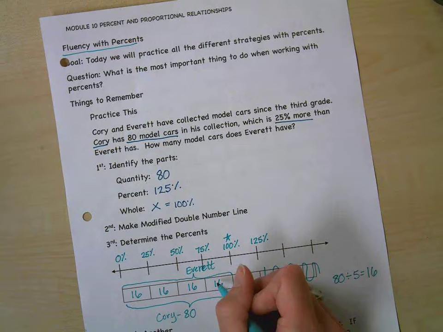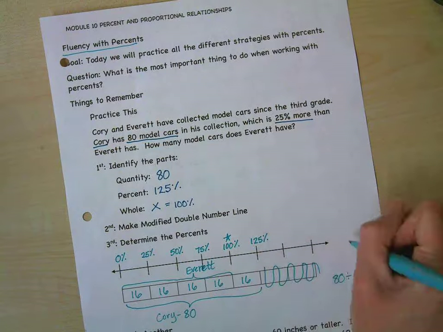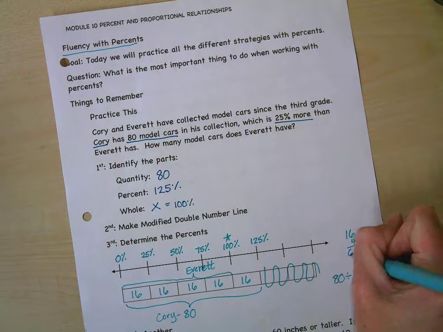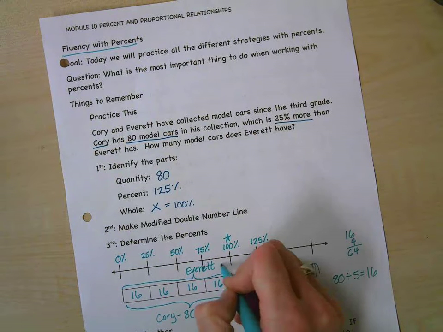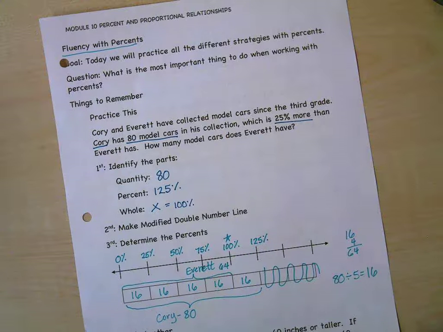So how many cars does Everett have? Well, I see 1, 2, 3, 4 sections of 16. So I'm going to take 16 times 4, which gives me 64. So I now know that Everett has 64 cars and Corey has 80 cars.